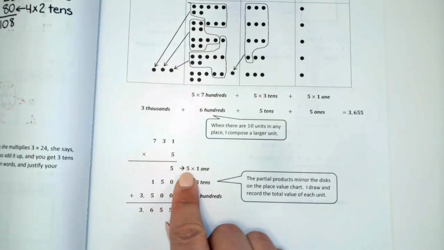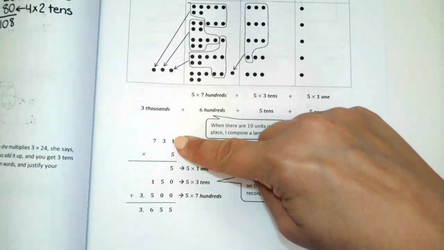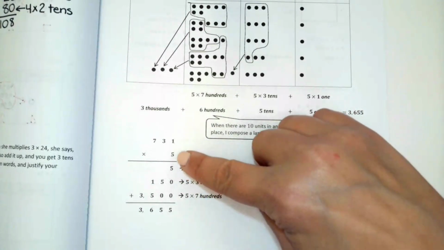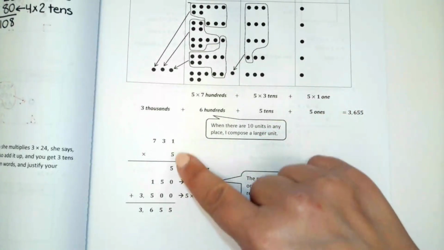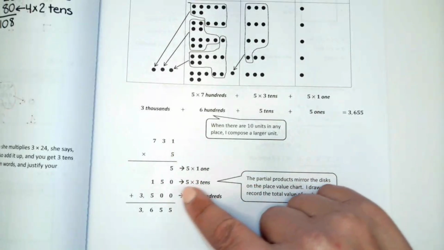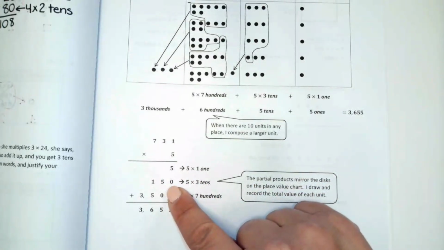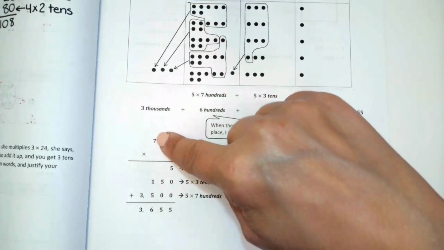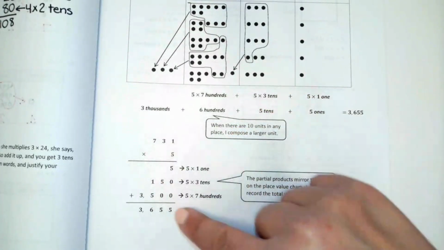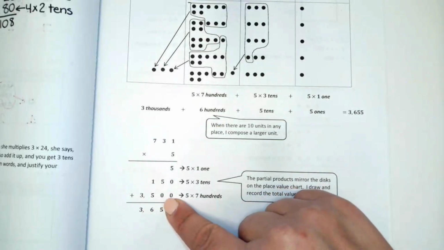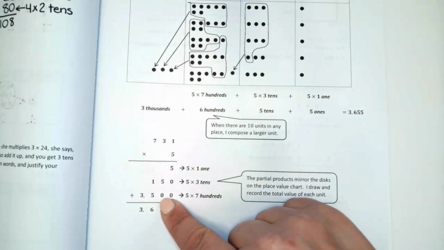The first step is to multiply the 5 times the ones digit. 5 times 1 one is 5. The second step is to multiply the 5 times the tens digit. 5 times 3 tens is 150. Then the third step is to multiply the 5 times the hundreds digit. 5 times 7 hundreds is 35 hundreds, or 3,500.